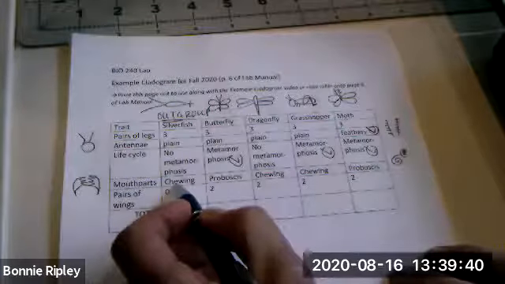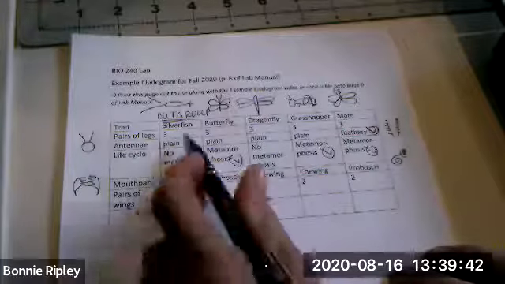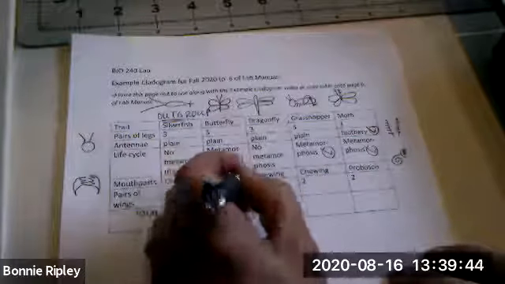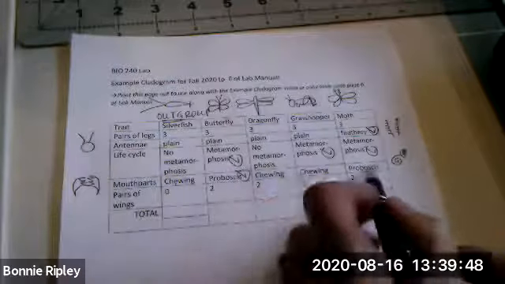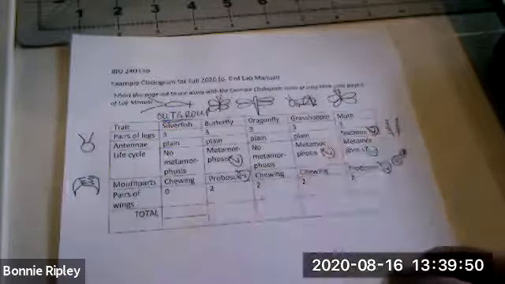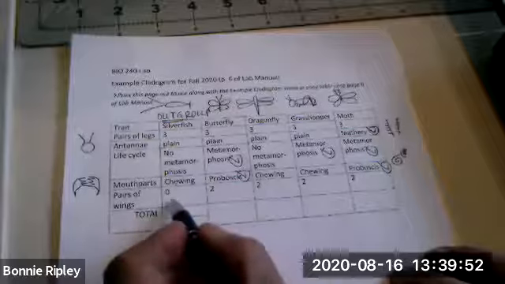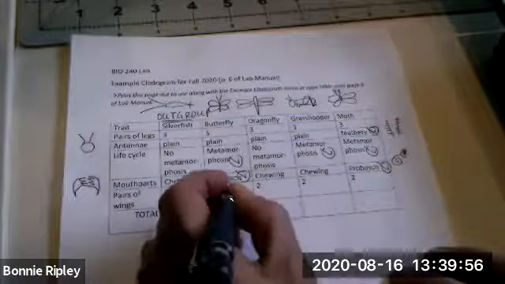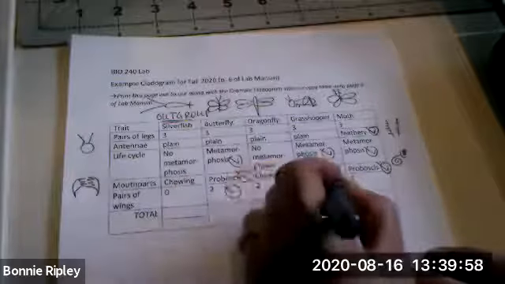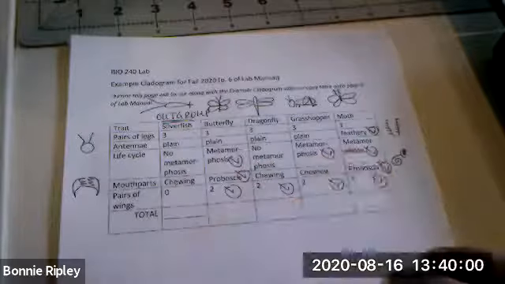Same thing here with mouth parts. Chewing is in the outgroup, so that means proboscis is different. Chewing is the same. Chewing is the same. Proboscis is different. All right. Pairs of wings is 0 for the outgroup. That means everything is different. All the other ones are different from the outgroup.